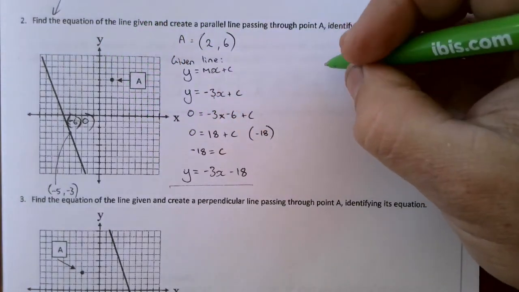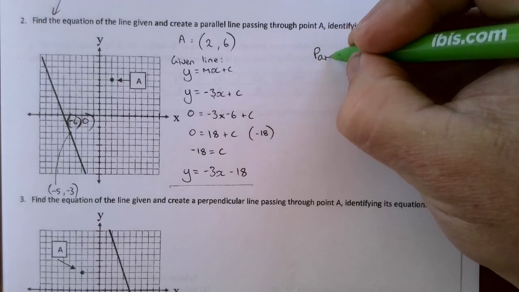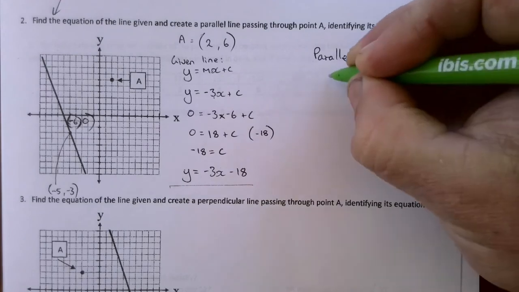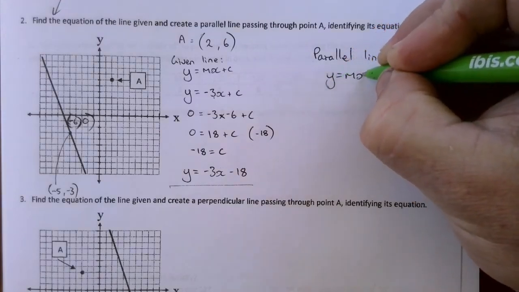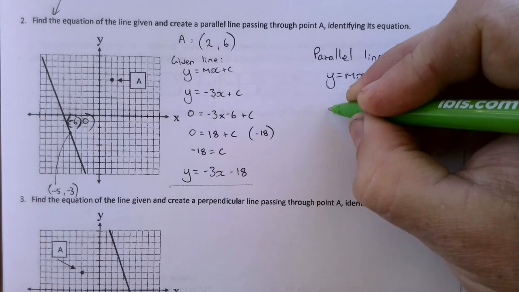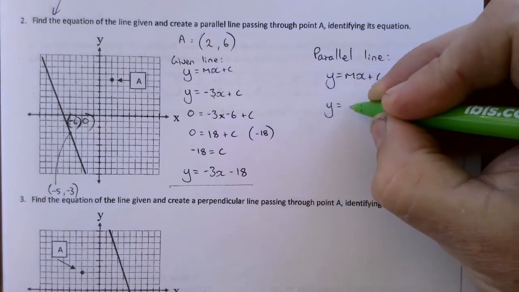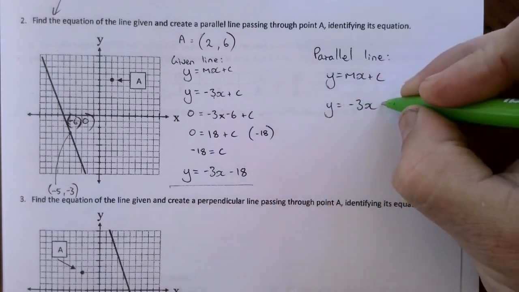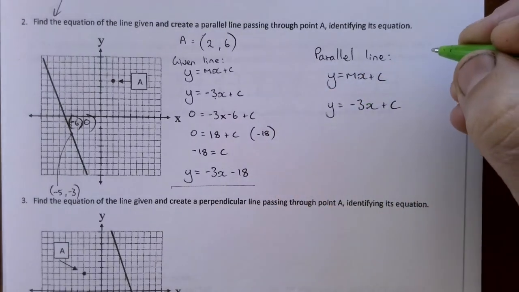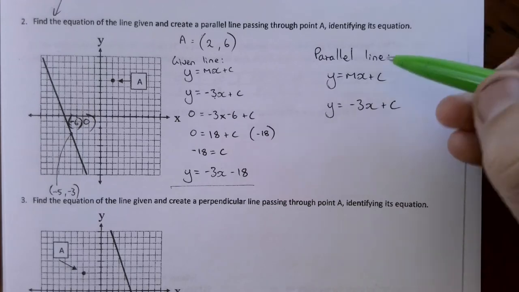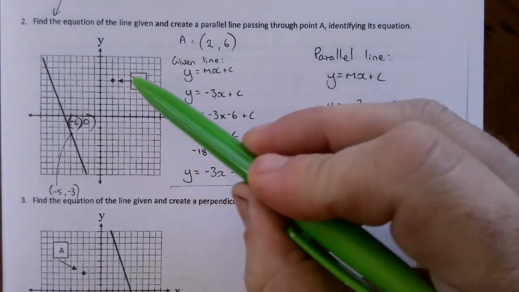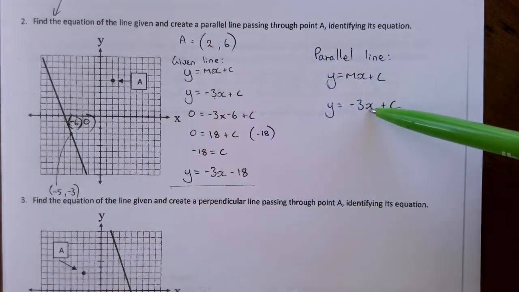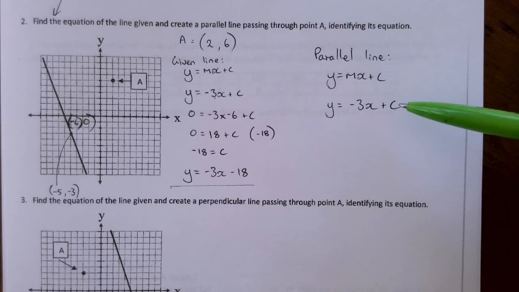So we know that our parallel line is going to be y equals mx plus c. It's going to be y equals -3x plus c. We don't know what that one is yet. Now again, we've got coordinates from this new line, so we'll use that as our x and y value. We know what the gradient is, and then we can work backwards to find out what c is.